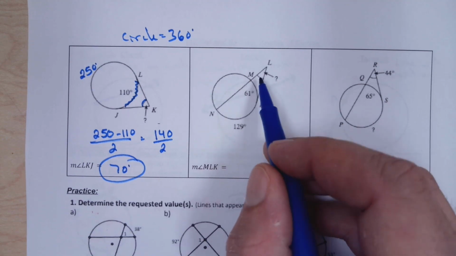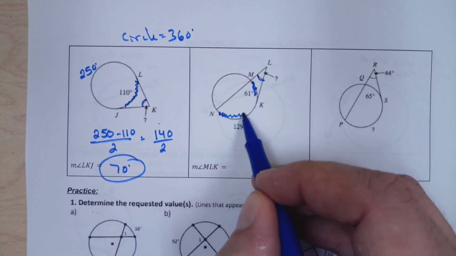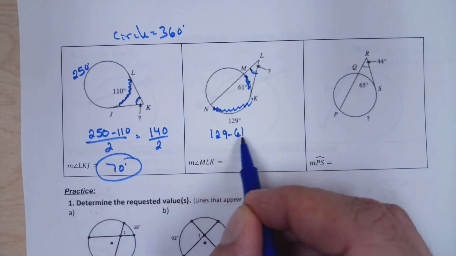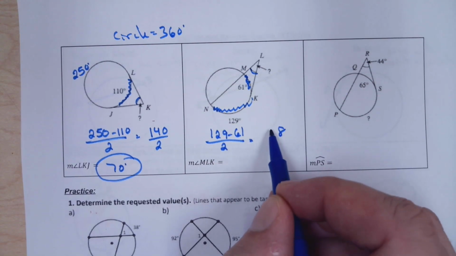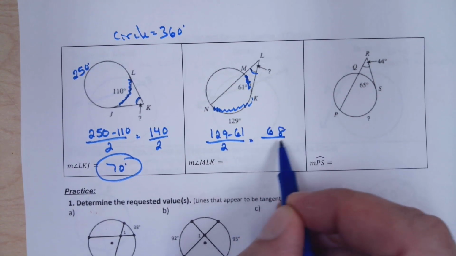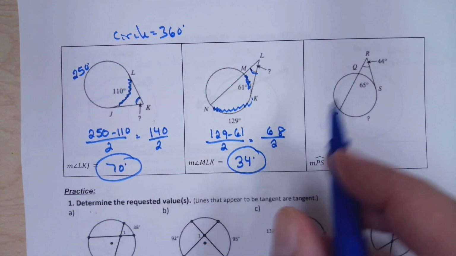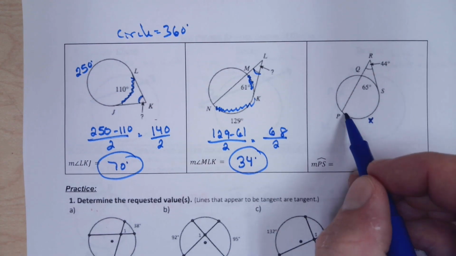Alright, over here, again looking for this. There's my small arc. There's my bigger arc. So I'm going to have 129 minus 61 divided by 2. So 68 divided by 2, which would be 34 degrees.